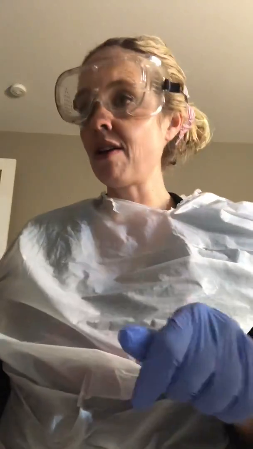I did them already because of my tremors right now. I accidentally spilled something, so I did make a new apron and started all over again.